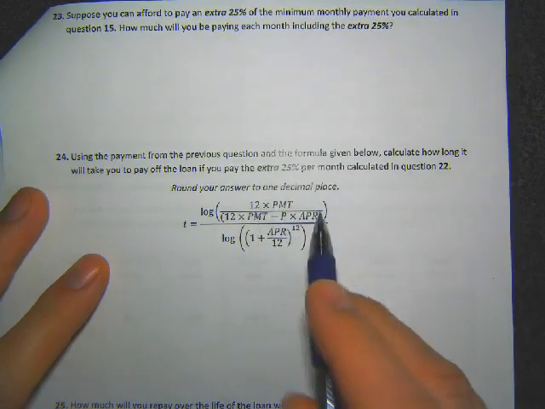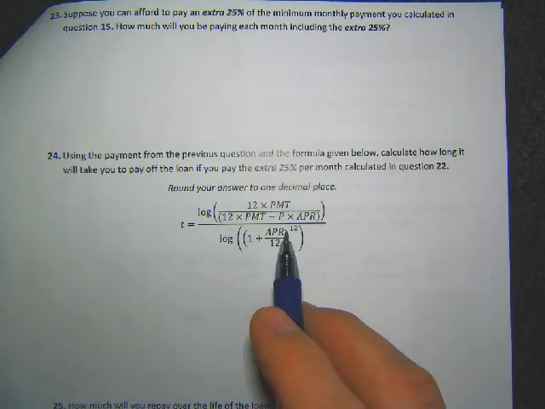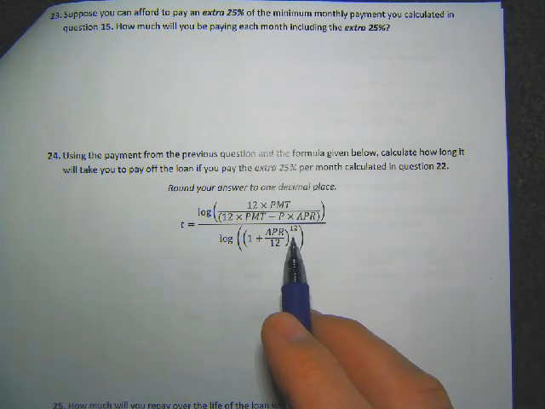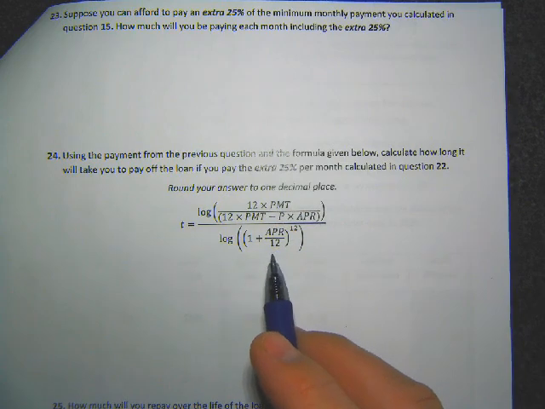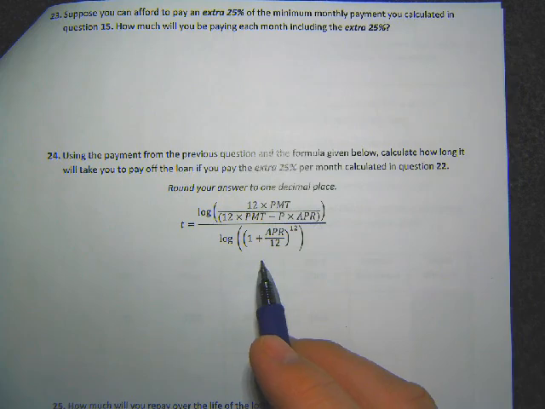Make sure you round this to one decimal place. Don't tell me it's like 3.45 years, just say 3.5 years. Usually, if you have a 30-year loan, you'll probably pay it off in about 20 years. If you have a 15-year loan, it's about 10 years. Can't say exactly what it is because it depends on things like your principal and your interest rate.